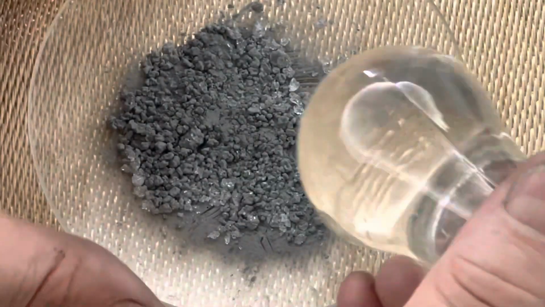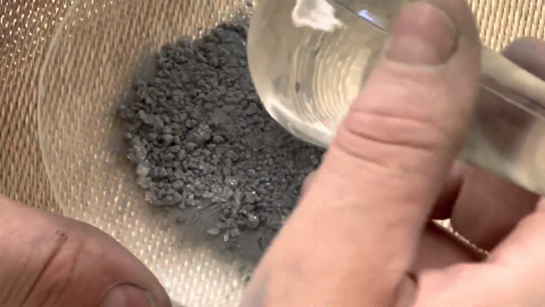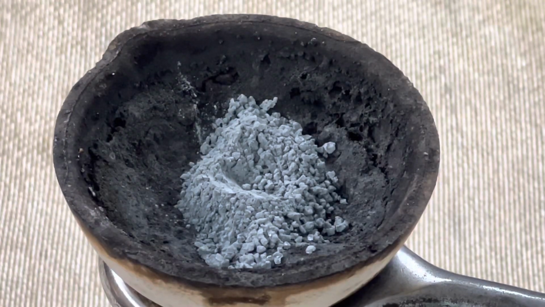For the larger crystals, I would break them up until you have a nice fine powder. Now you're ready to transfer your mixture to a crucible. Make a little divot right there in the middle for a drop of water.